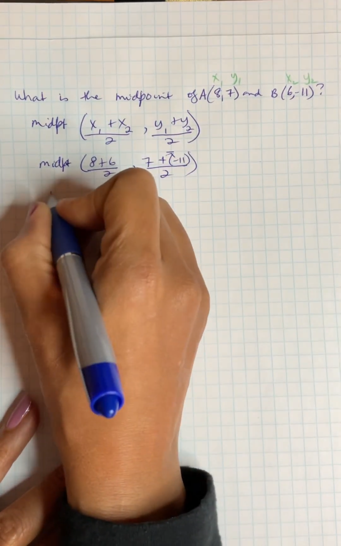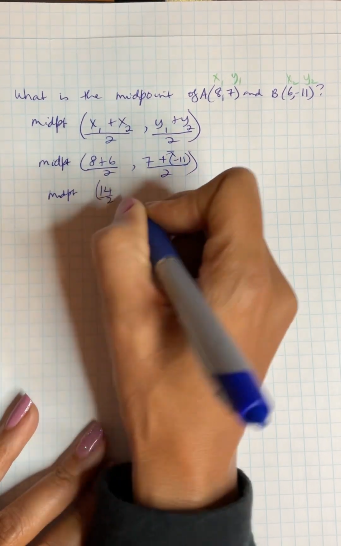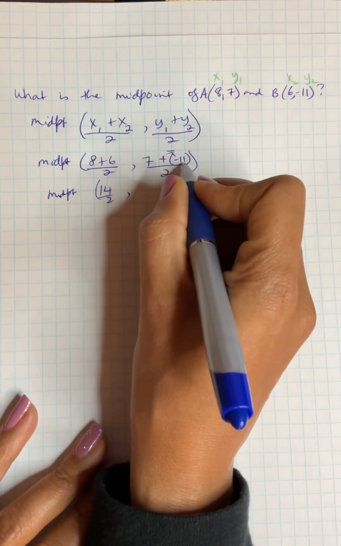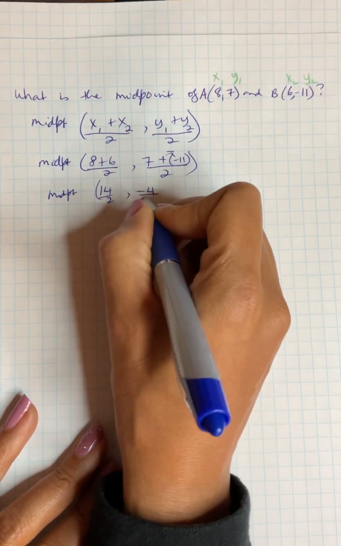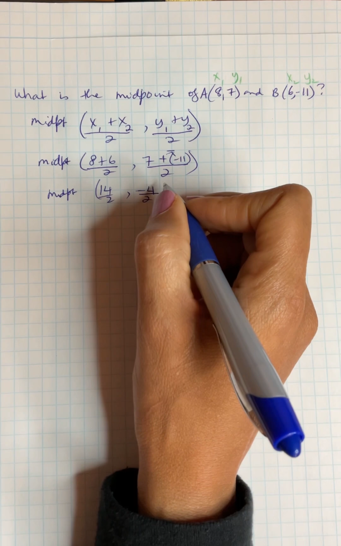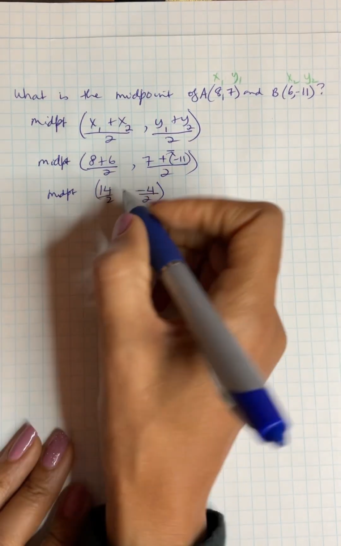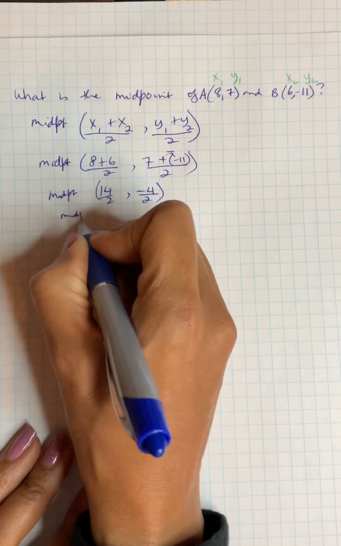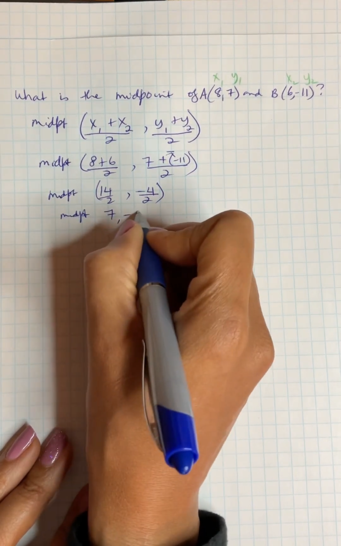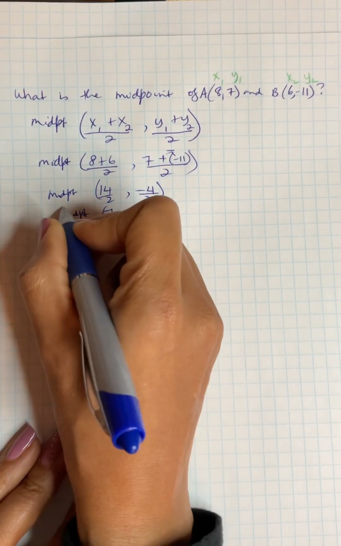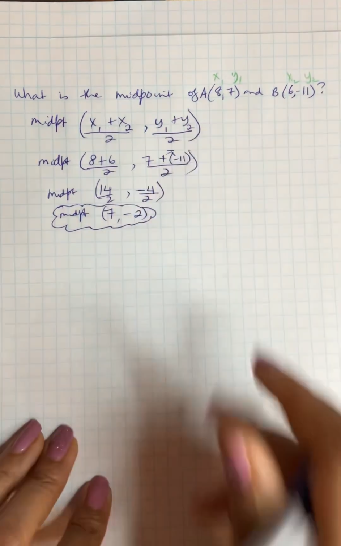So the midpoint here is going to be 14 divided by 2, comma, 7 minus 11, which is negative 4. Negative 4 divided by 2 is negative 2, and the midpoint is going to be 7, comma, negative 2. That's the midpoint of your line segment, given your coordinates.